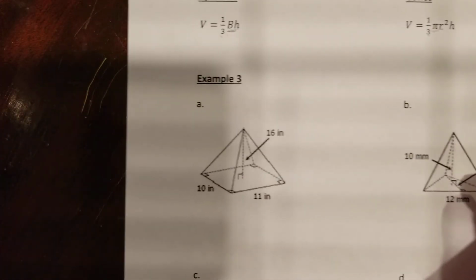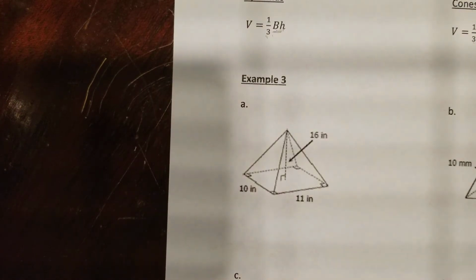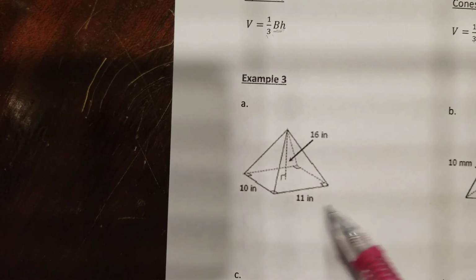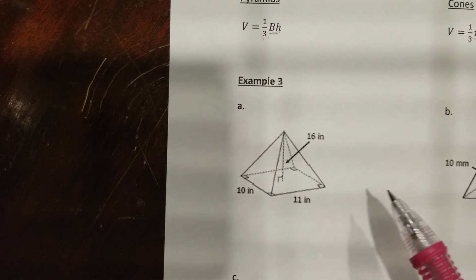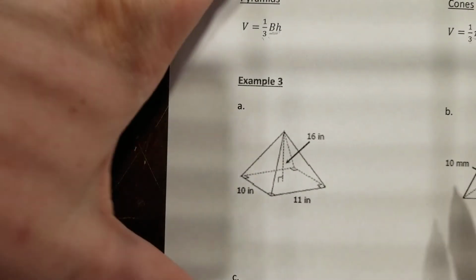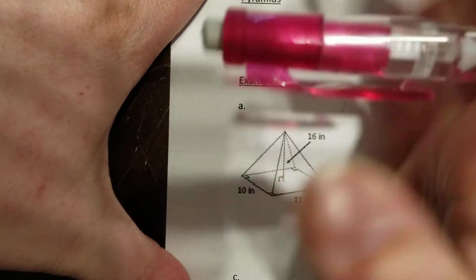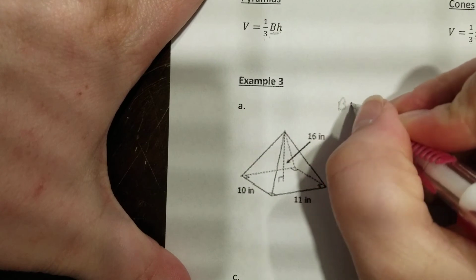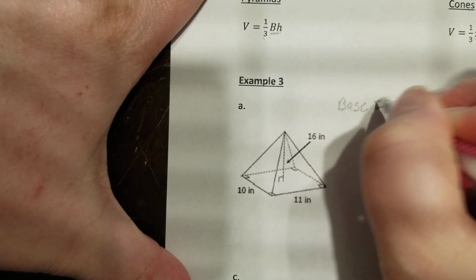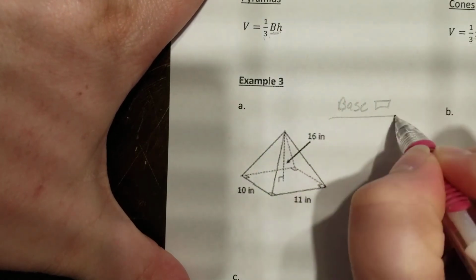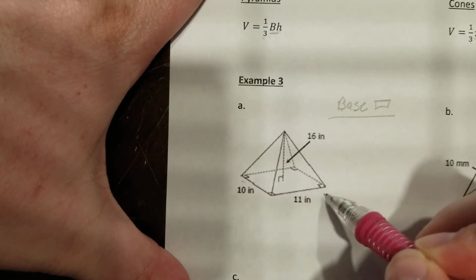All right, so our first pyramid, we have a rectangular pyramid, because the base is not square, it's a 10 by 11 base. So to find our volume first, we're going to find the area of our base. So we're going to find the area of the base rectangle here, which is just length times width.